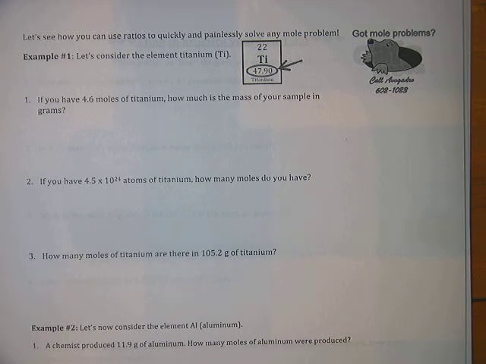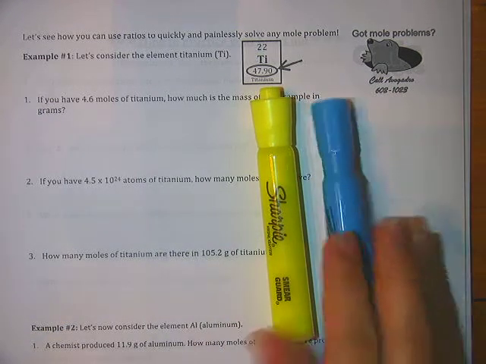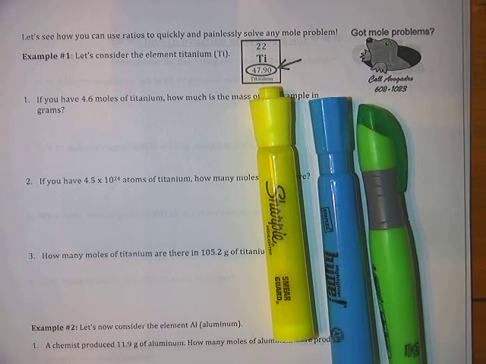It is time to move on to page 19 in your book. Page 19, you need a yellow, a blue, and a green again. So if you do not currently have those, we may need to pause the video and make sure everyone gets a yellow, a blue, and a green. So pause, get your colors.